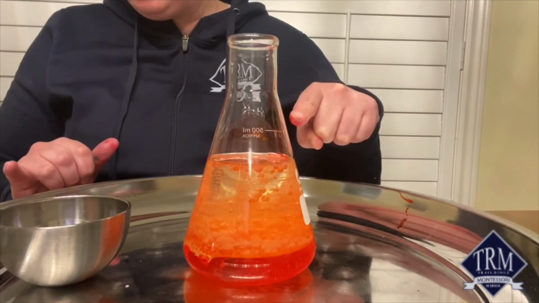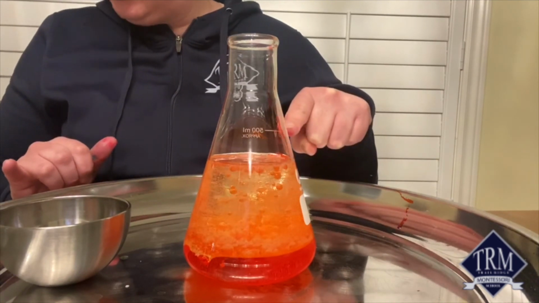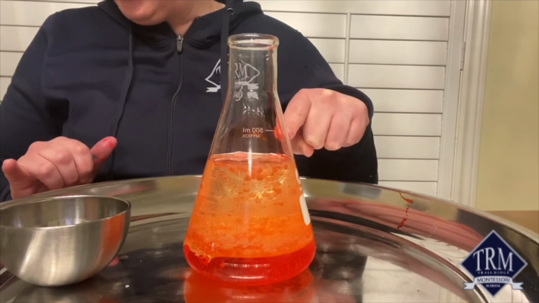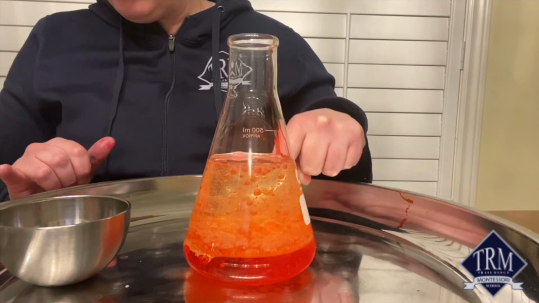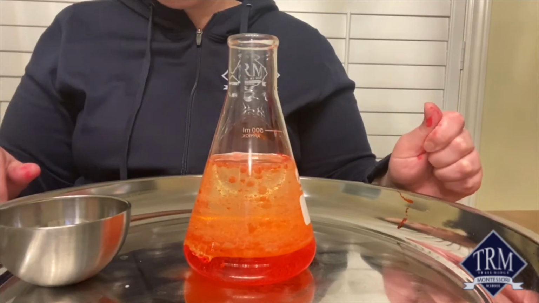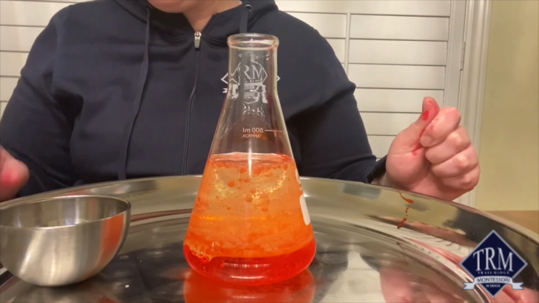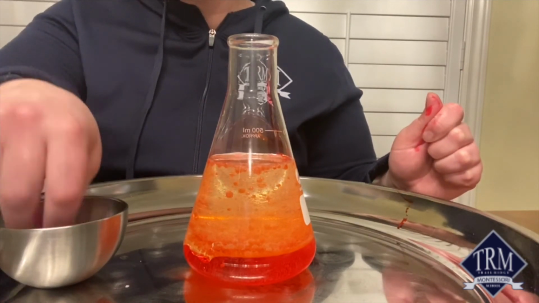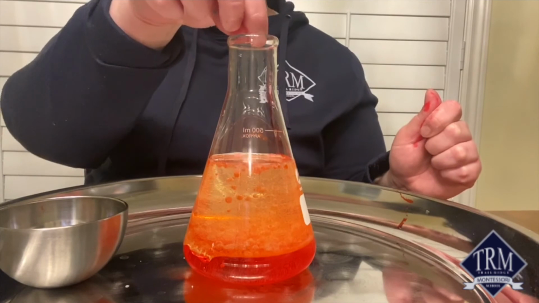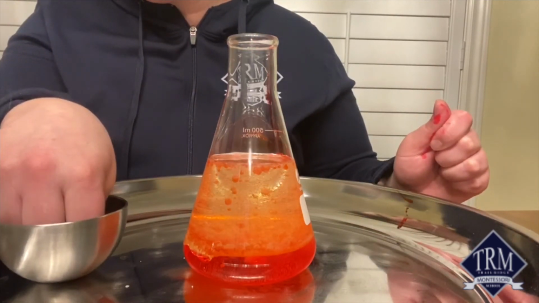At the top, the bubbles burst, releasing the carbon dioxide gas, and then the colorful blobs sink back to the bottom. The effect is reminiscent of a lava lamp. So the chemical reaction that causes the carbon dioxide to form happens more quickly in warm water.